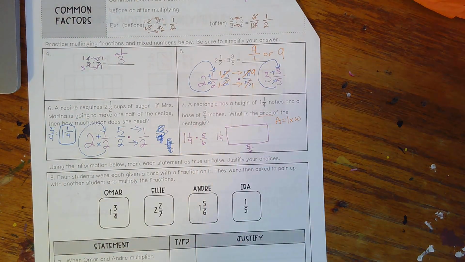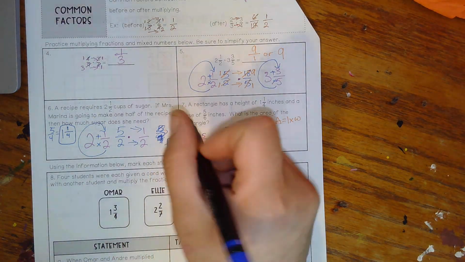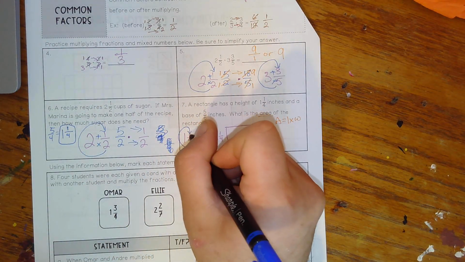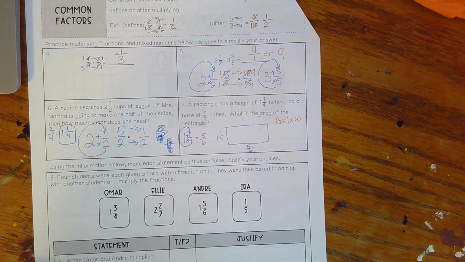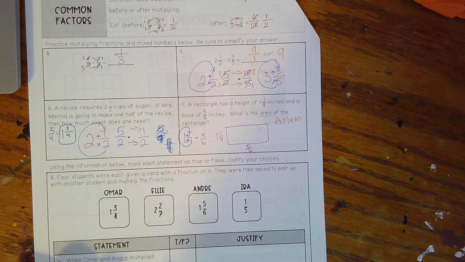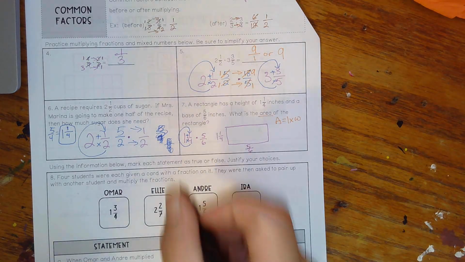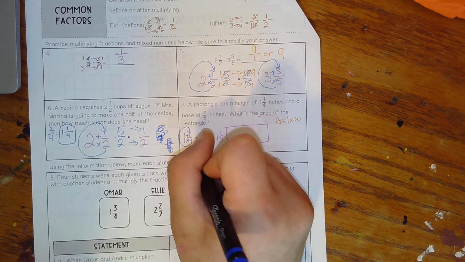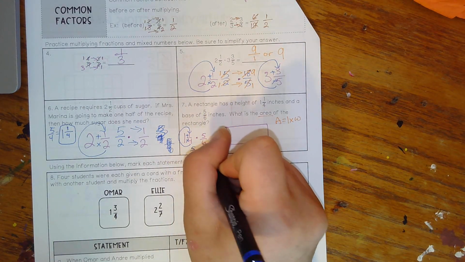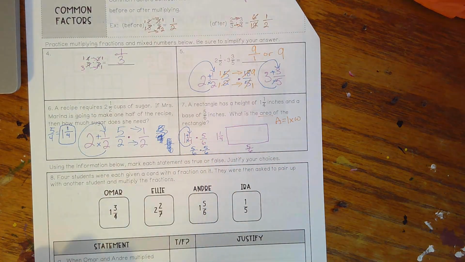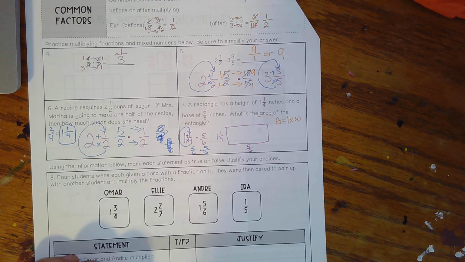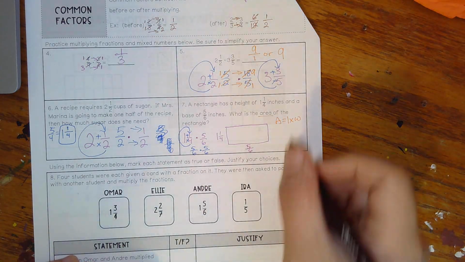So let's do that. We have to convert. We'll walk around Texas. Okay, so that's going to look like 4 times 1, which is 4, plus 1, which is 5. We have 5/6 times 5/6. When we multiply that, we get 25/36.